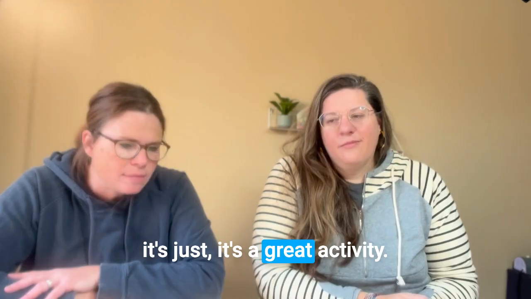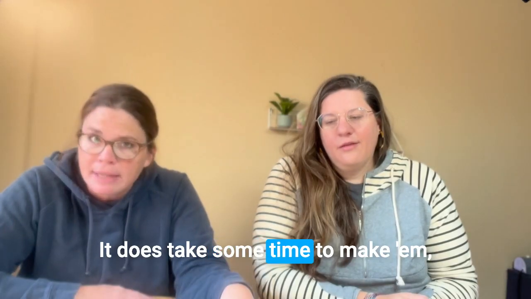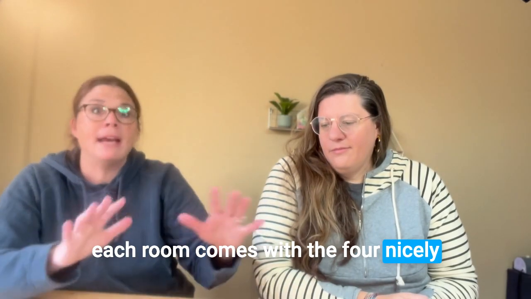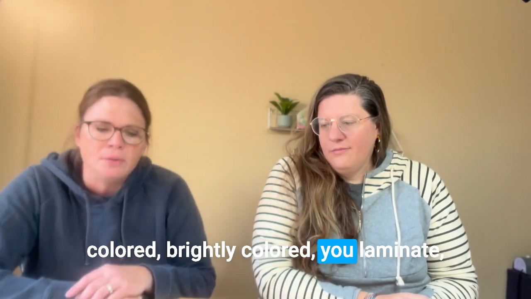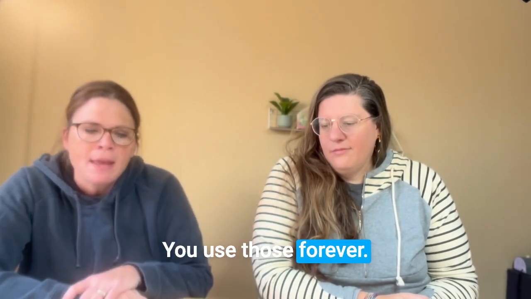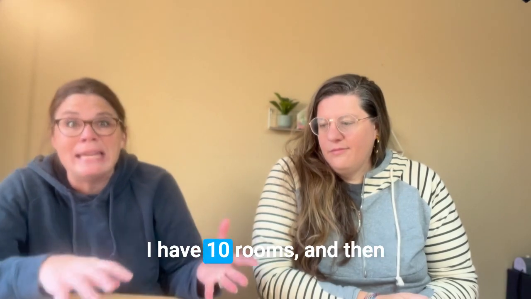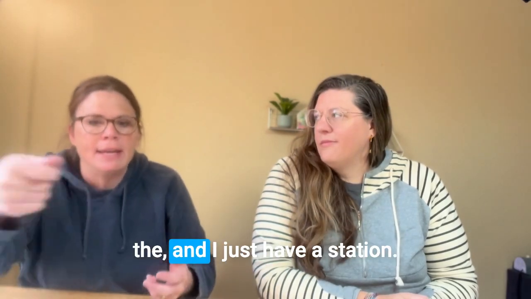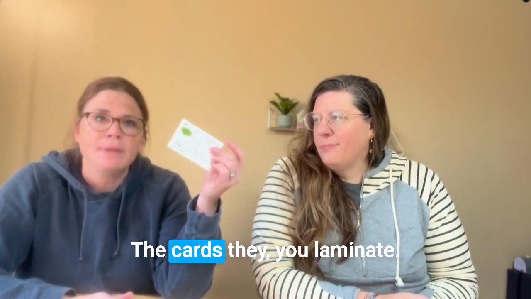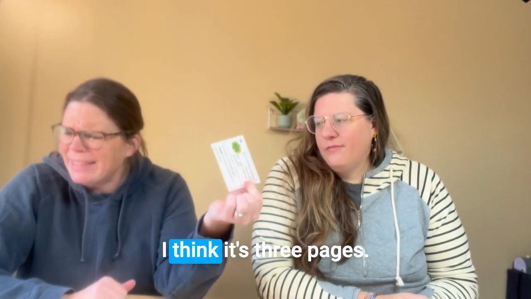It's a great activity. It does take some time to make them. Each room comes with the four brightly colored sets. You laminate and you tape them into your file folder. You use those forever. And then I usually make two sets. I have 10 rooms, and I just have a station. The kids come up, trade them out.